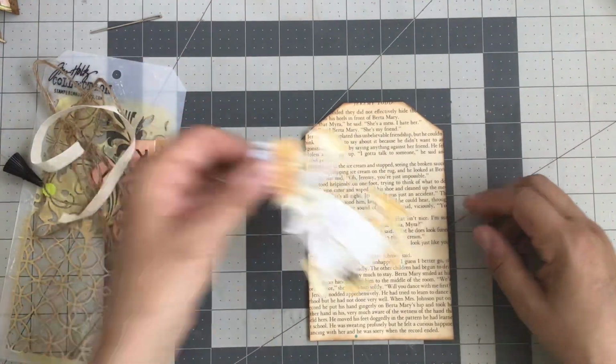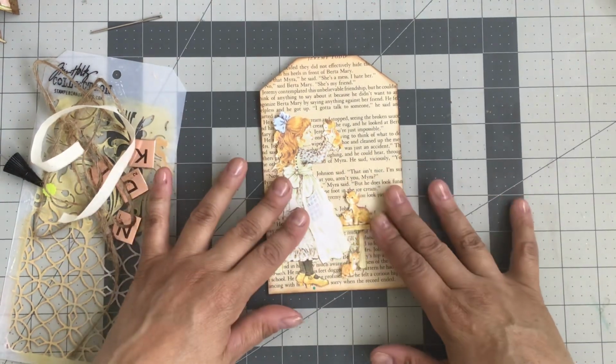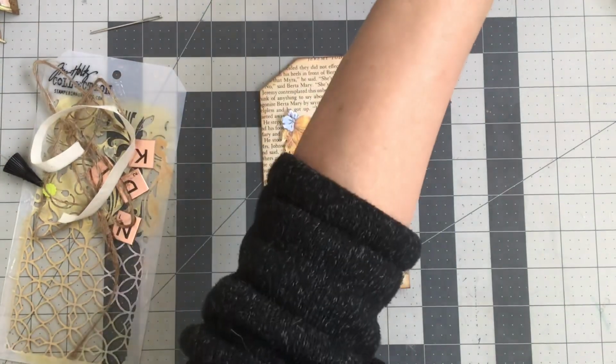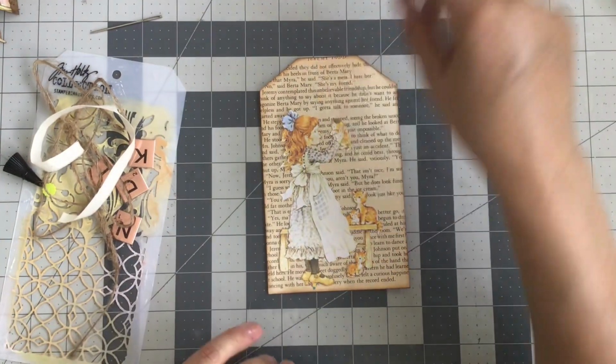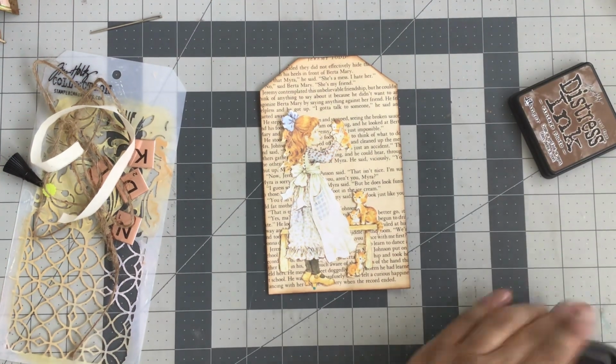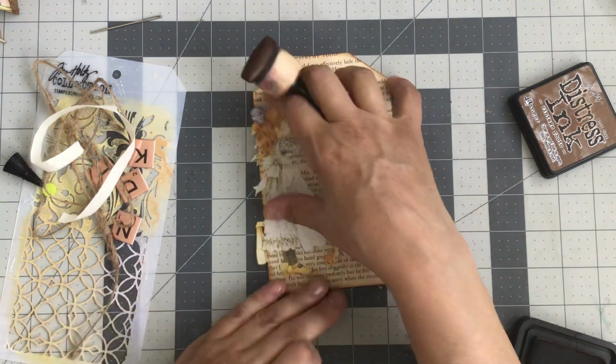Okay, so I thought she would look cute just on some vintage, old looking paper, just because that's an old image, and I'm going to ink on her a little bit. I have a piece of scrap paper here.